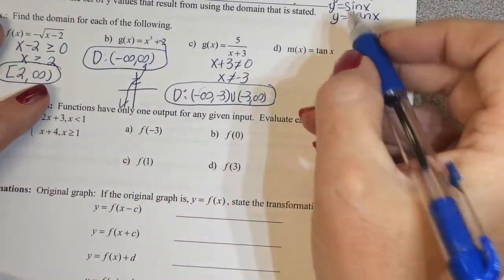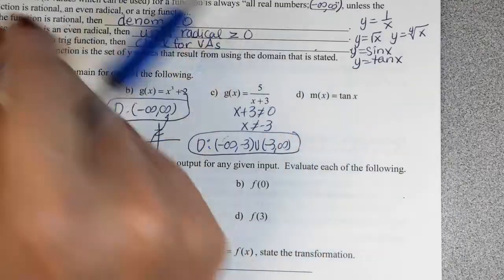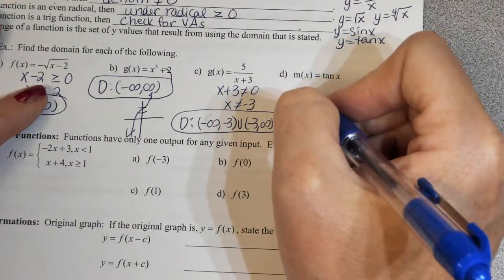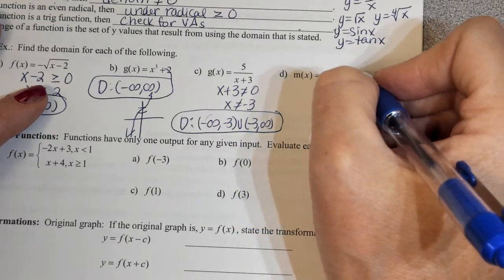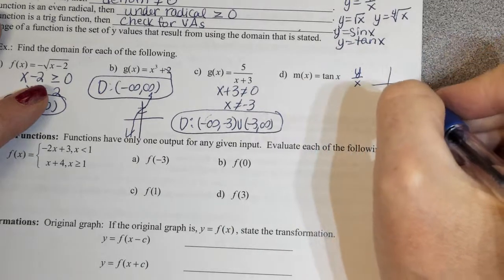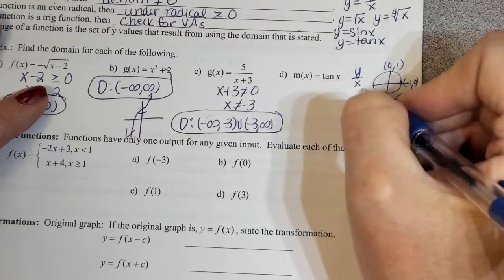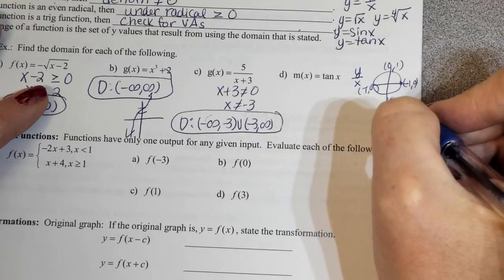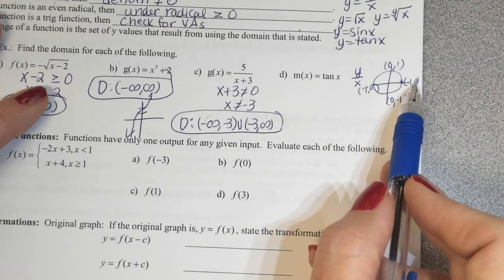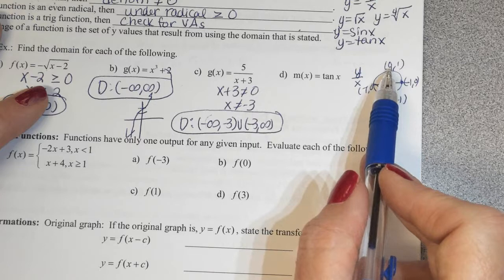For number 4, for tangent. Tangent is a trig function. I have to check for vertical asymptotes. I could look on the graphing calculator like I did a minute ago, but I can also think that tangent is y over x. So if I think of my unit circle, this point here is 1, 0, this point's 0, 1, this point's negative 1, 0, this point's 0, negative 1. If tangent is y over x, then I'm looking for where is it that x is 0. Anywhere x is 0, it's going to be undefined.